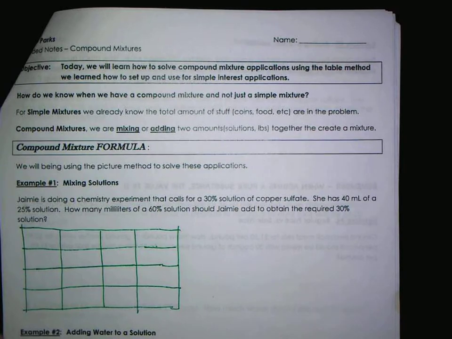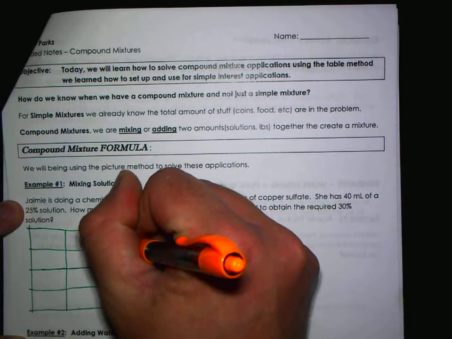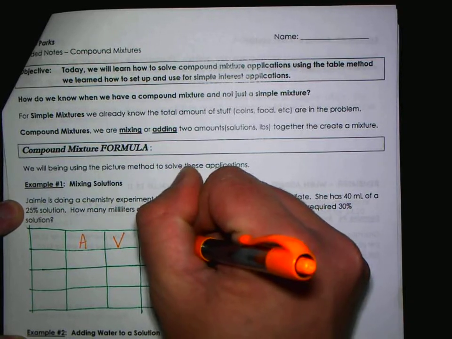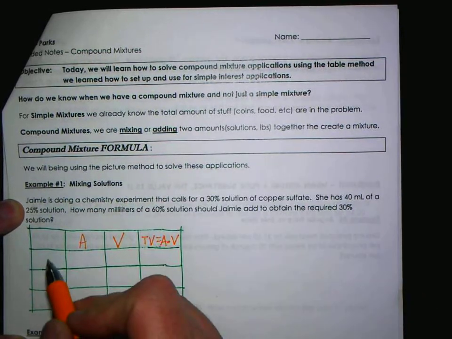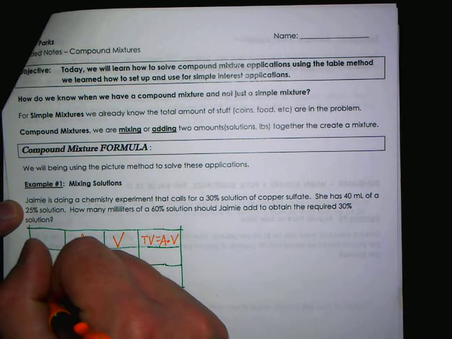Then you have A for amounts, V for value, then your total value is A times V. This will be what we fill in from the word problem, and this is your total column.